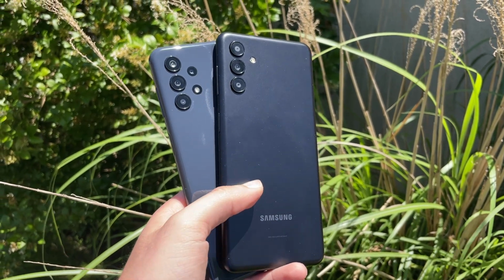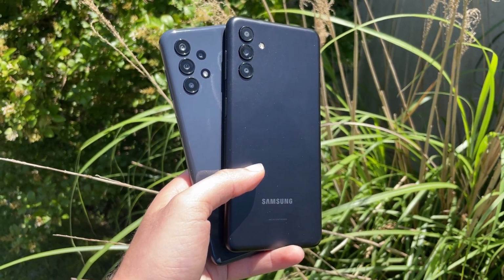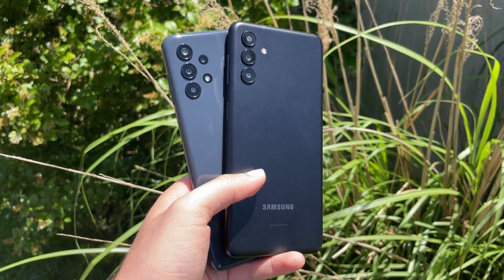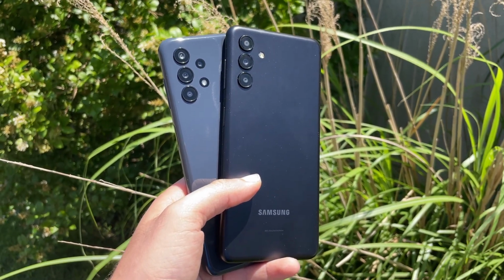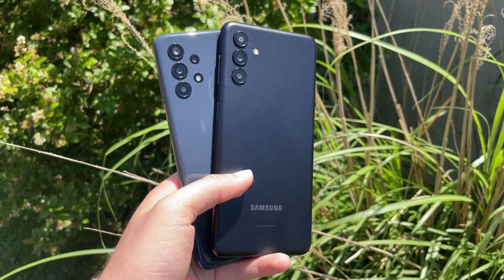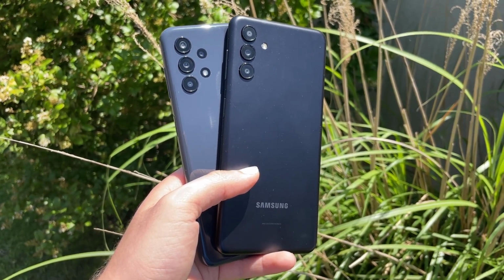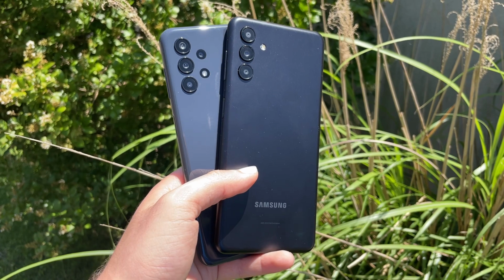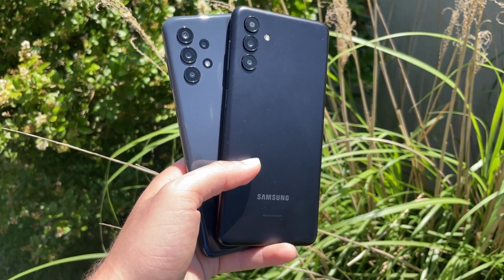So now I'm going to be comparing the prices between these two phones, and then I will give you guys a final conclusion. The A13 LTE base model comes in at around $199.99 for MSRP, and that gets you 32 gigabytes of storage as well as 3 gigabytes of RAM. And the A13 5G comes in at $269.99, so around a $70 difference, and that gets you 4 gigabytes of RAM and 64 gigabytes of storage.